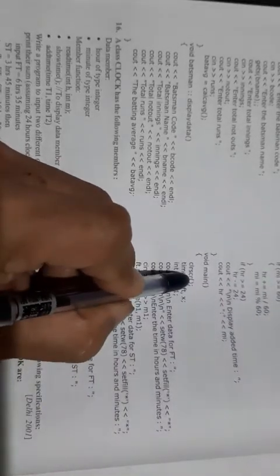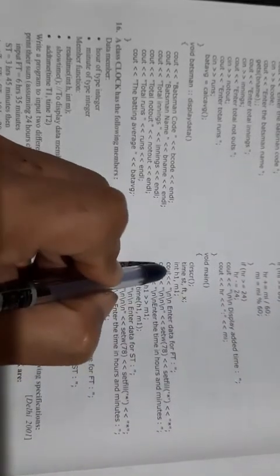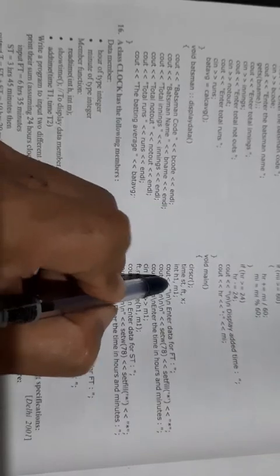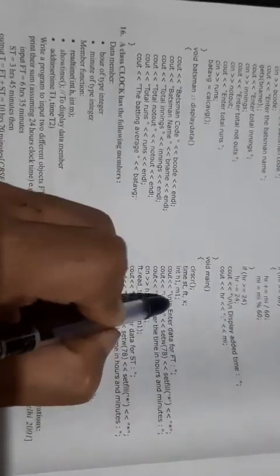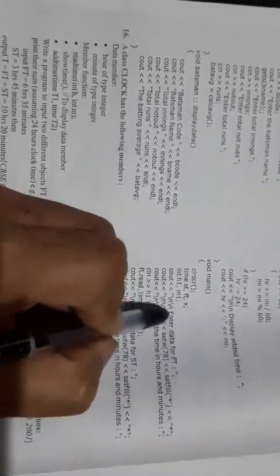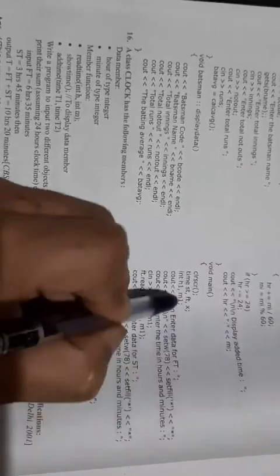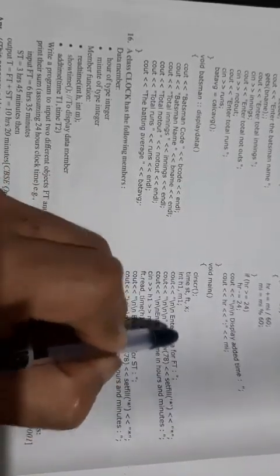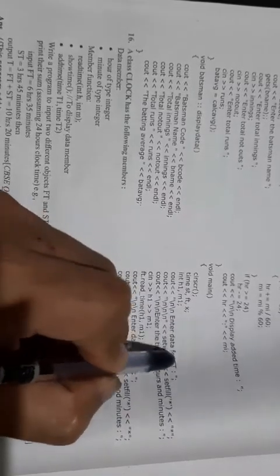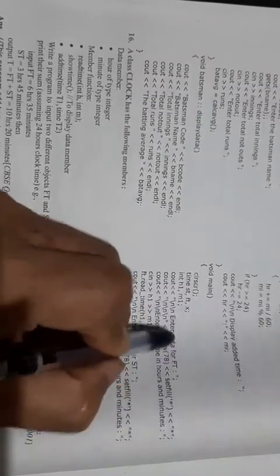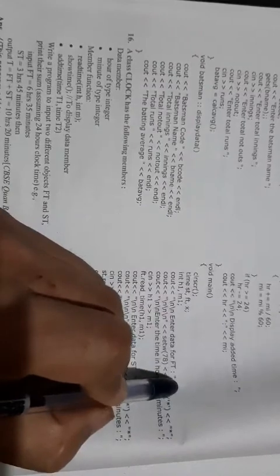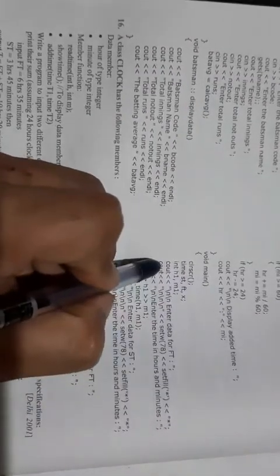Okay, so now as I said, after the variable declaration, what is the next step? To enter the value, right? So here now this can be written in your own way or own style, right? So as per that, cout enter the data for ft, that means you can also write enter the first object data or enter the first object time, so ft, right? Now this is the next cout statement.